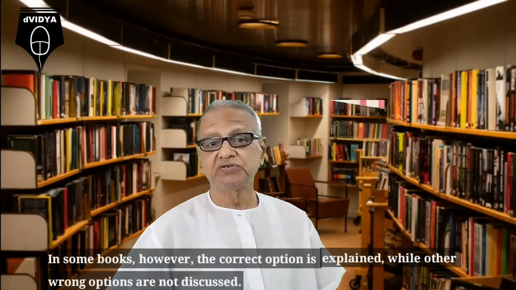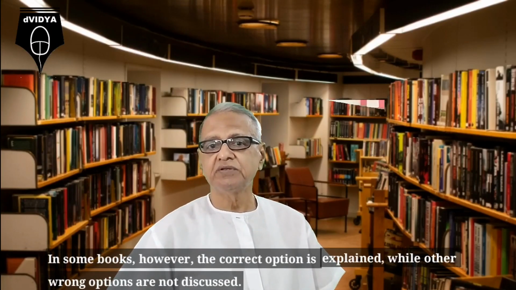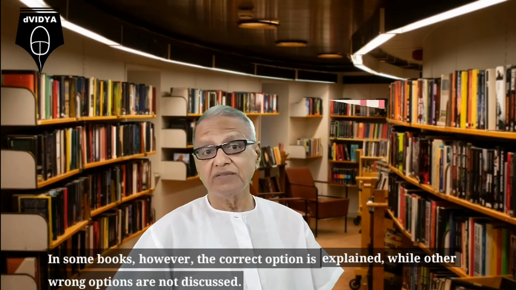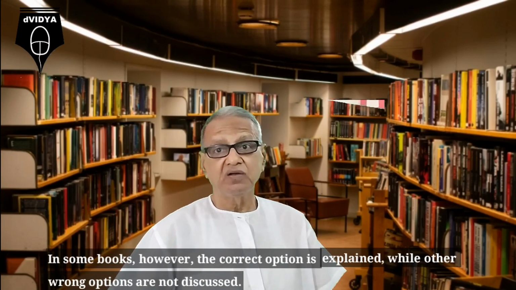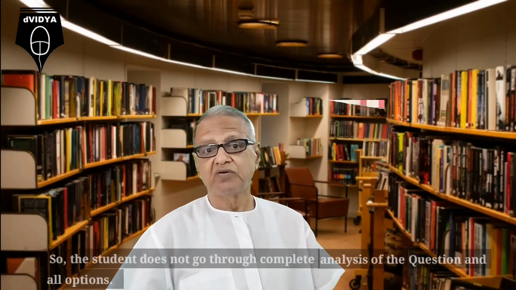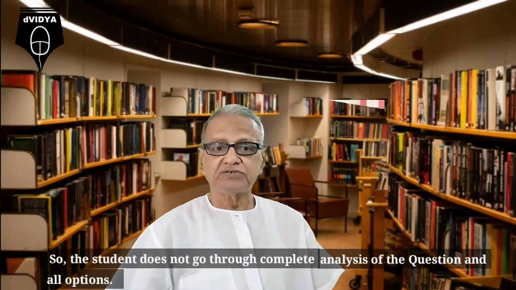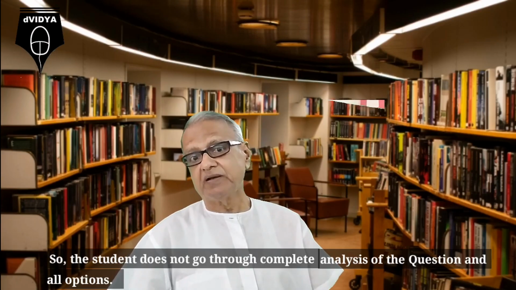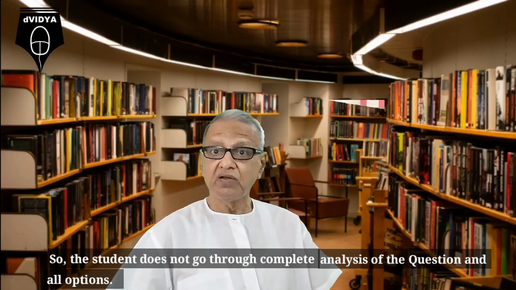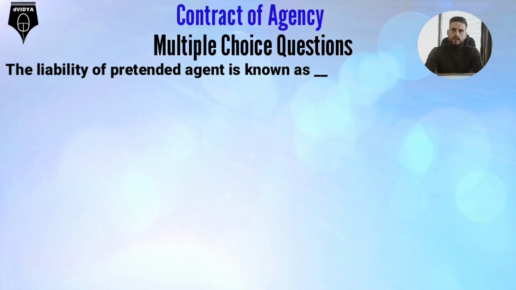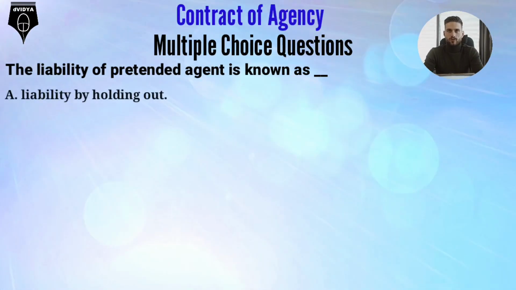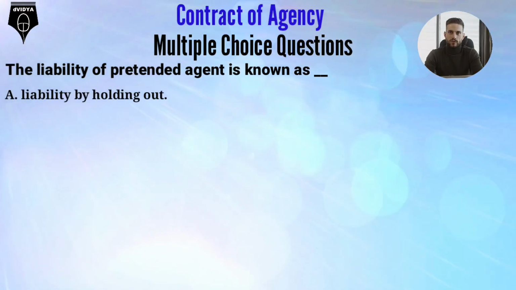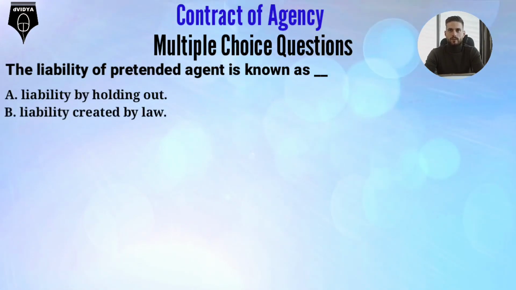In some books, however, the correct option is explained while other wrong options are not discussed. So, the student does not go through a complete analysis of the question and all the options. The liability of a pretended agent is known as dash. Option A, liability by holding out. Option B.